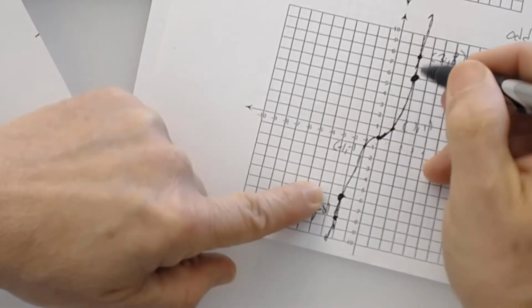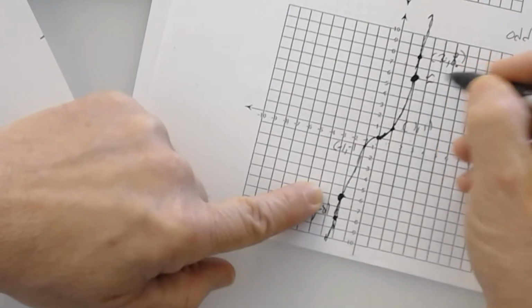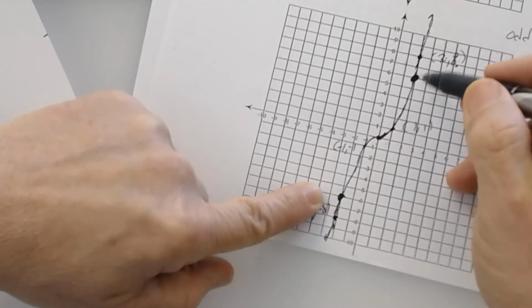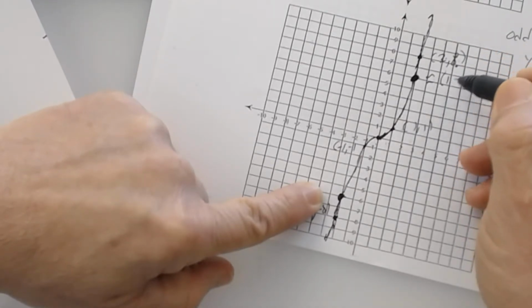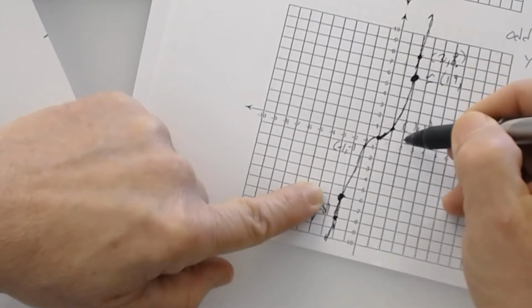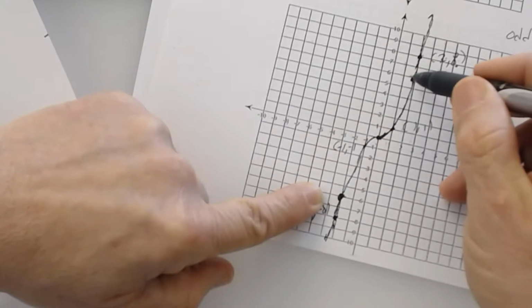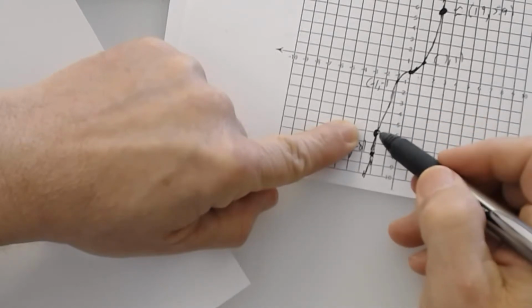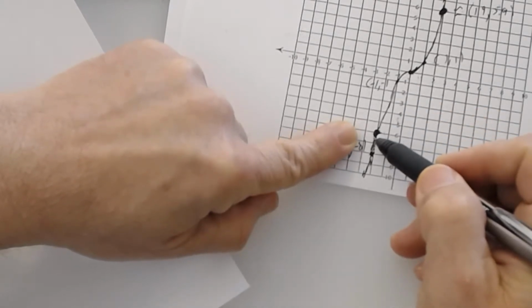I'm going to estimate that this is about, I can't say 2, right? Because 2 is here. So I'm going to say about 1.9 comma, and then my y value is about 5.9, let's say. So this should be about negative 1.9, negative 5.9, it looks like it is.